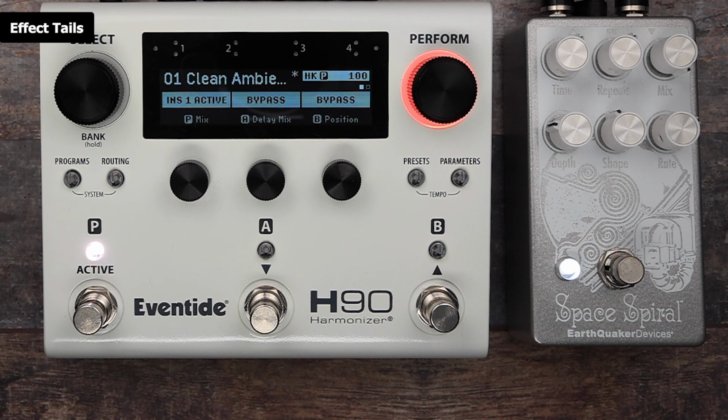So, once again, it does not matter what the global bypass mode is set to. H90 inserts will always trail out when bypassed as long as their tails parameter is set to on and the external effect remains on.